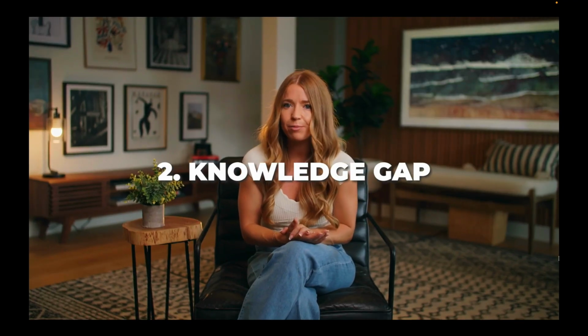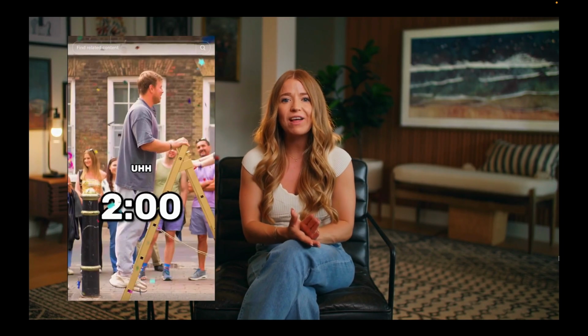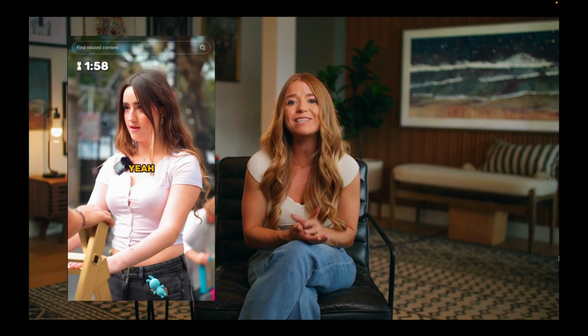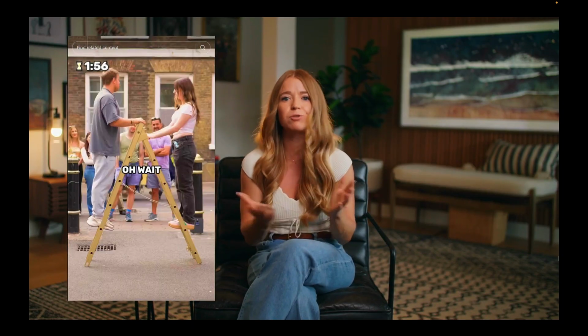Next is a knowledge gap. Introduce something that people want to know the answer to. A great example of this is the career ladder. It's a format that's gotten billions of views where the host has 2 minutes to guess what a random stranger does for a living, and people are just curious to find out. A great knowledge gap is the key to viral educational content.